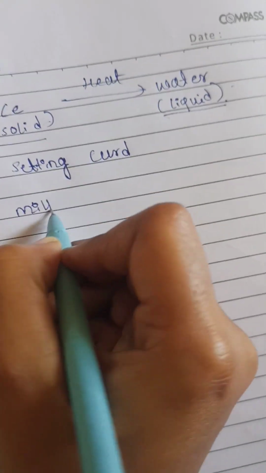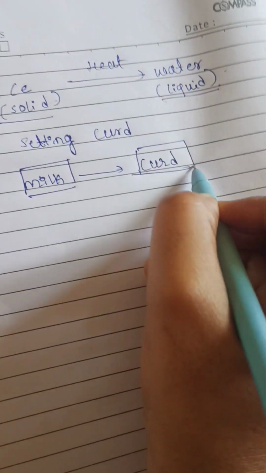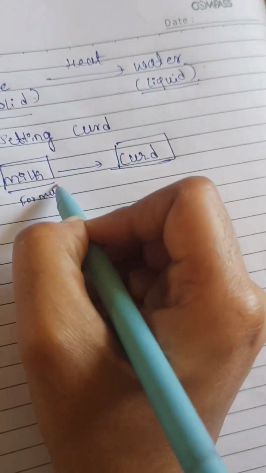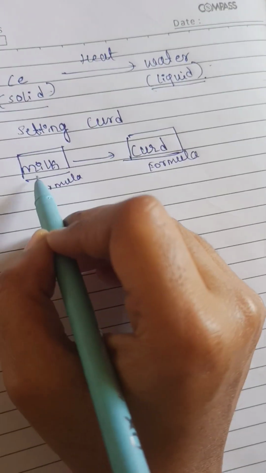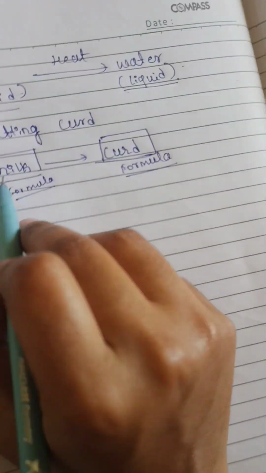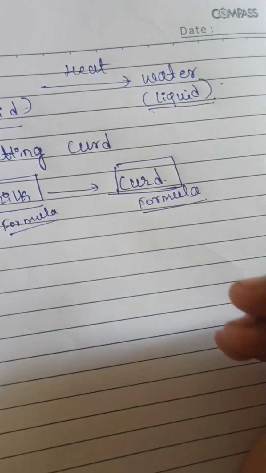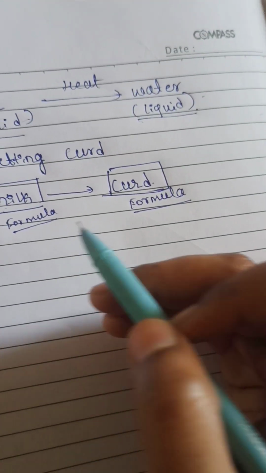So milk is converted into curd. This is a chemical change. Milk taste is different, curd taste is different. Milk formula is different, curd formula is different. So if it is changed completely from one chemical formula to another chemical formula, from one substance to another substance, it should change, maybe its color, maybe taste, maybe its state. So that is what we will call a chemical change.